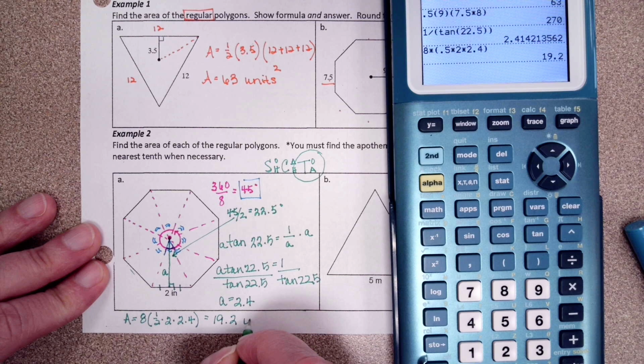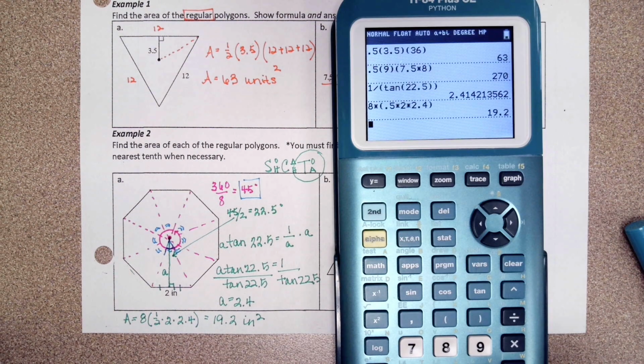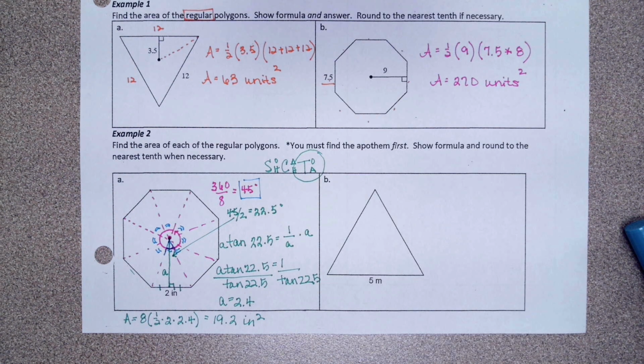On this one, we actually had units, so we'll go ahead and put inches squared. Now, if I'd wanted to do the other way, that's 1/2 times the apothem, which we found was 2.4, multiplied by the perimeter, which would just be 2 times 8. Also 19.2. So see that it doesn't matter which one you use. You can think about it either way. All right, but the trick is going to be remembering that trig.